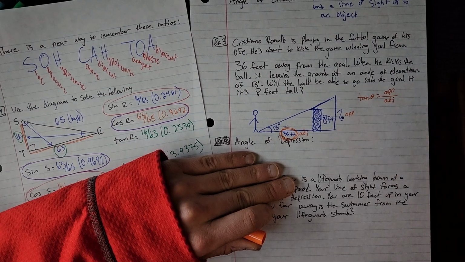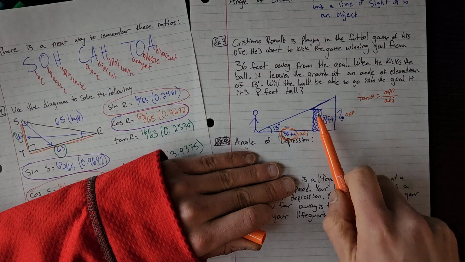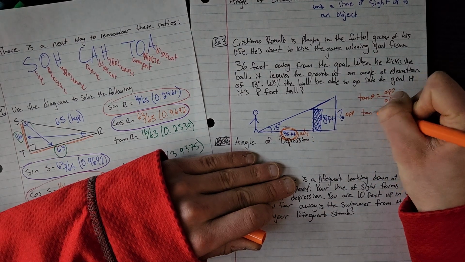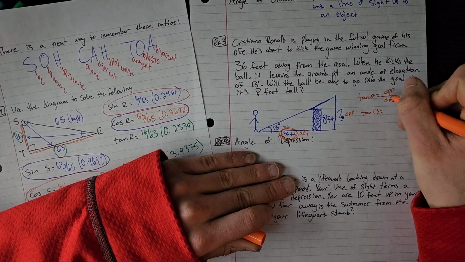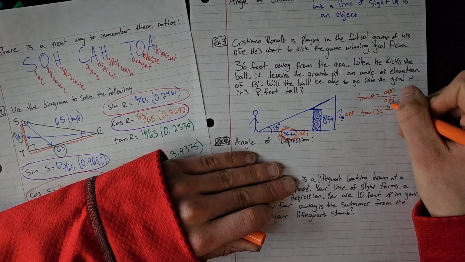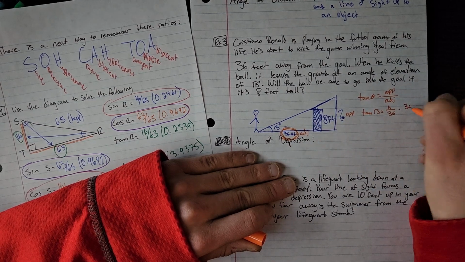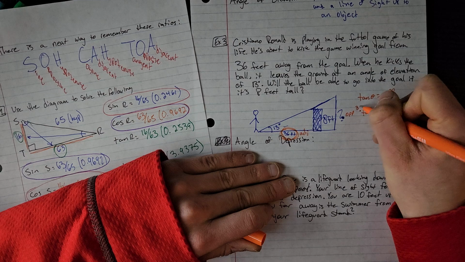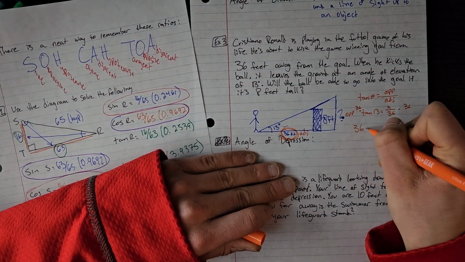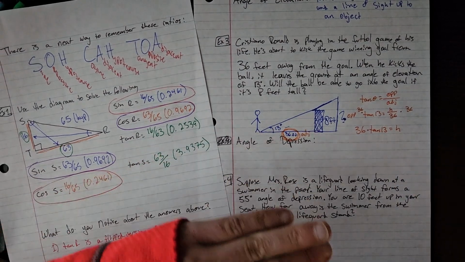Now, what are we trying to find? We're trying to find how high I'm kicking this ball, whether it's going to go into the goal or not. So tangent of 13 is equal to our height of this ball, h for height, over our adjacent side, which is 36. I have to get 36 to the other side to get h by itself. So we have 36 times the tangent of 13, which is equal to h.